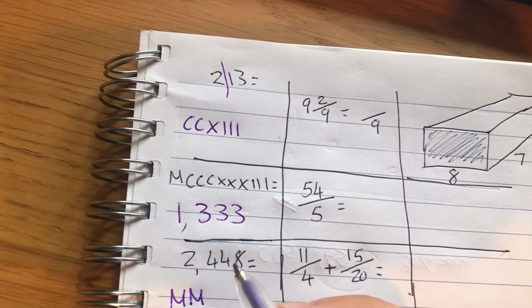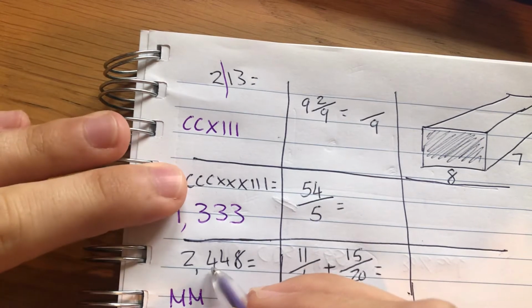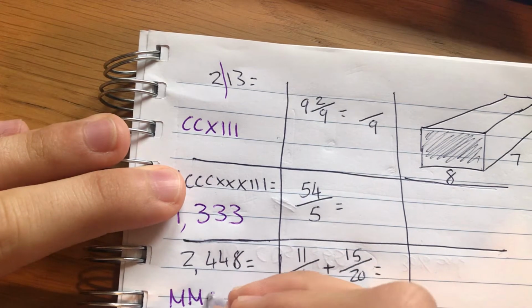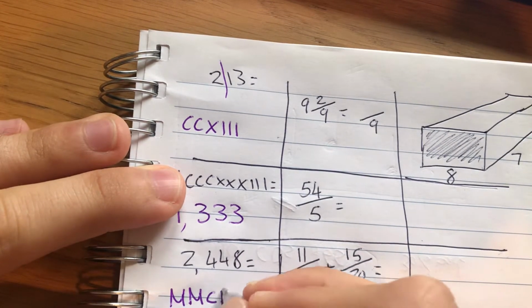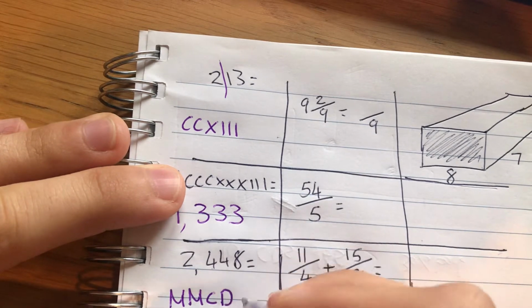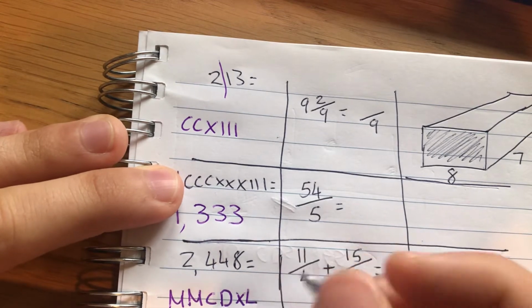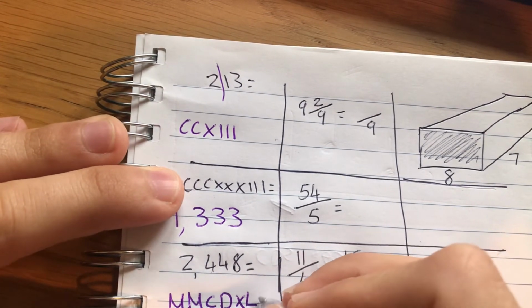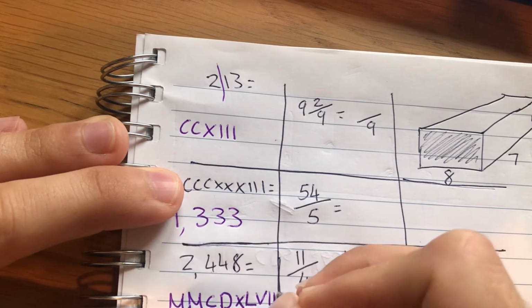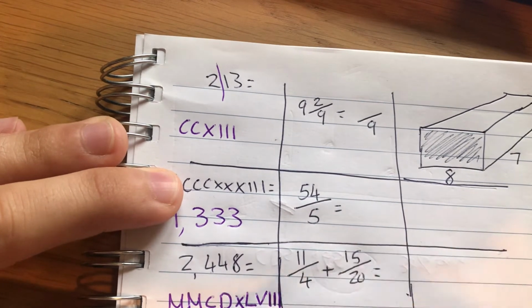And this one here, we've got 2,000, so that's going to be 2,000. And remember, the 4s are always 1 before, 10 before. So that's 400, so that's going to be 100 before 500. 40 is 10 before 50. Oh, I've run out of room. 8. 5, 6, 7, 8. Ooh, long number there.